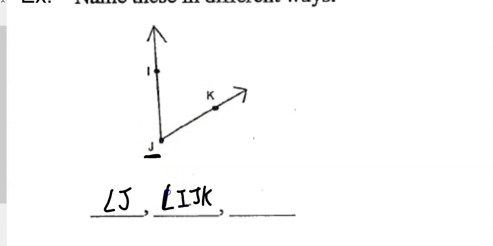Notice that I'm putting a little angle symbol right in front of each of these. It kind of looks like a less than symbol, but it's not quite. But again, you put a little angle there. And then we can go in the other direction, so you can go angle K, J, L. Again, the important part is that the vertex is in the middle.